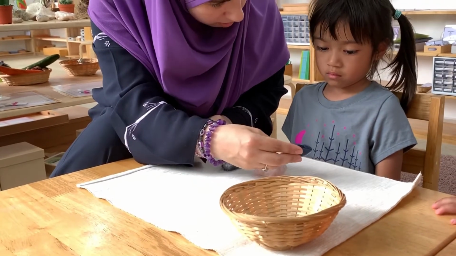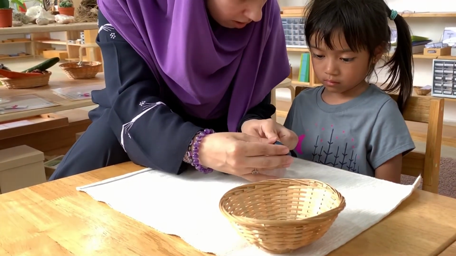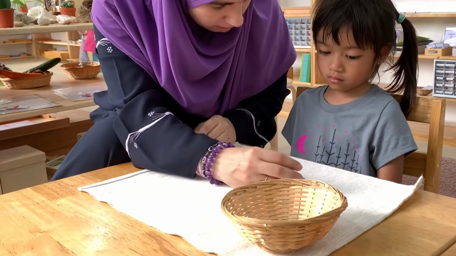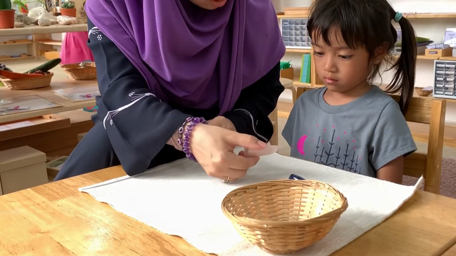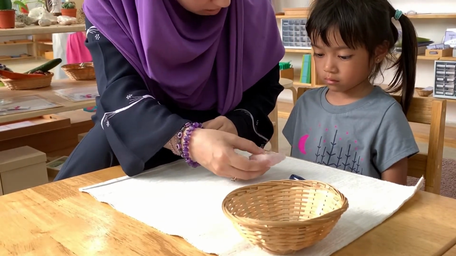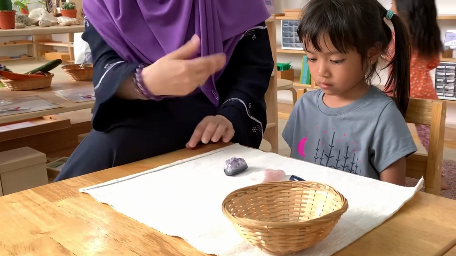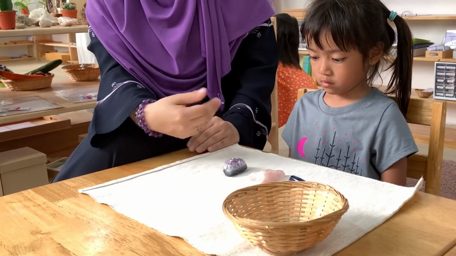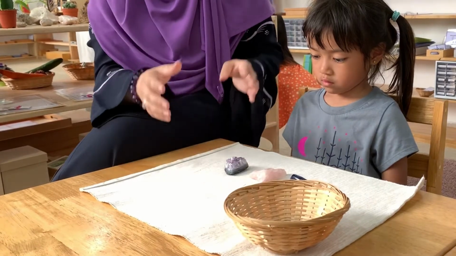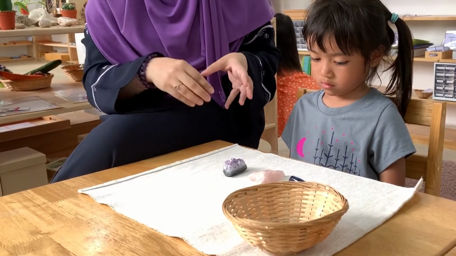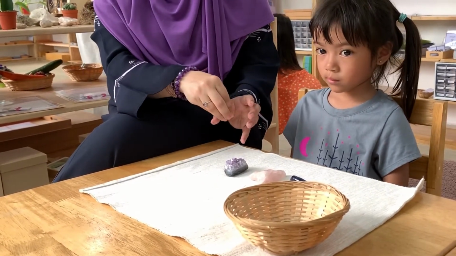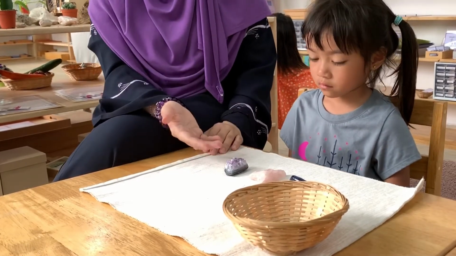Look at the color. It's really beautiful. And you can see it's got lines on it. Can you see? And look at this one. Can you believe it's just pink? Naturally by itself. So the time that you will talk will be after. It wouldn't be during the session, because then their attention will go to the details rather than to the language, which is what we want to give first.